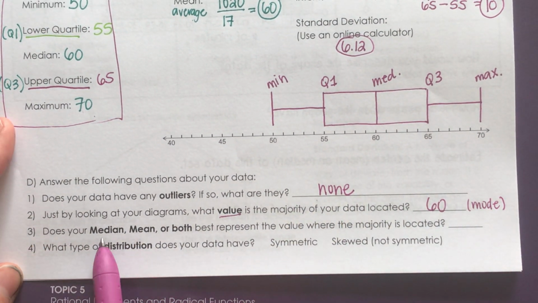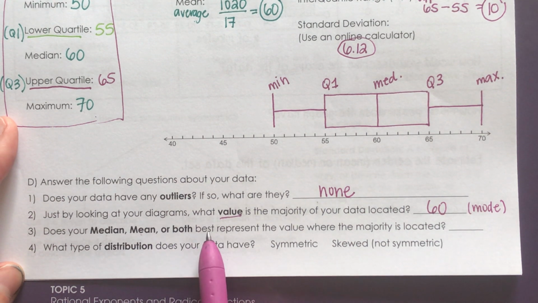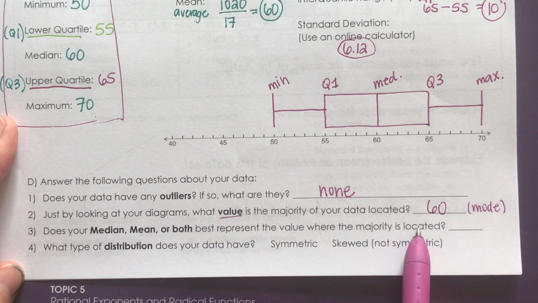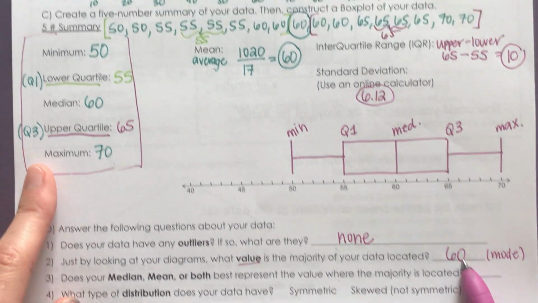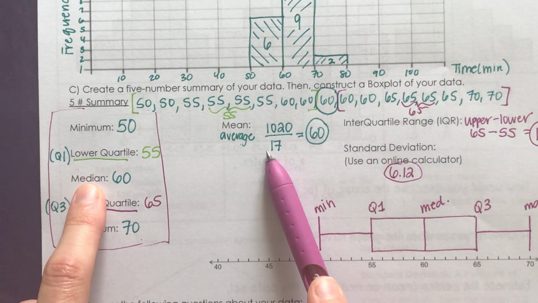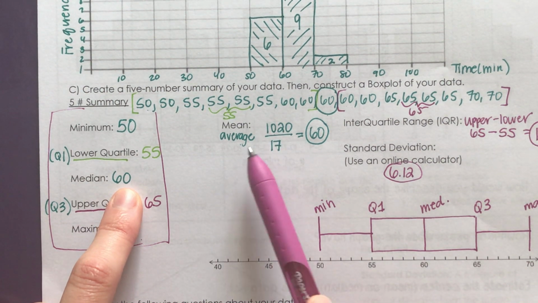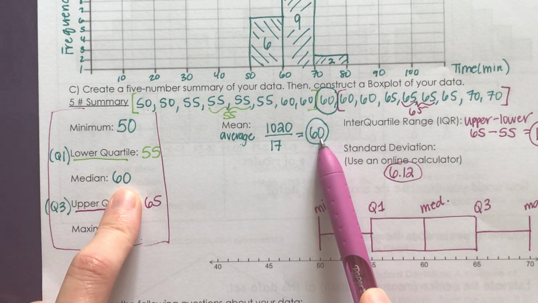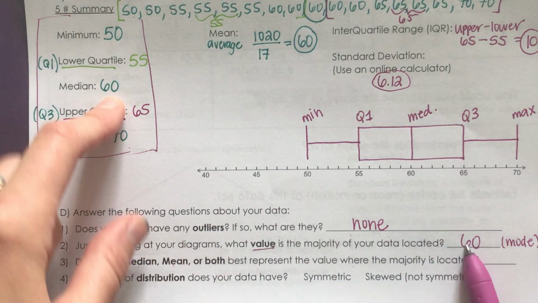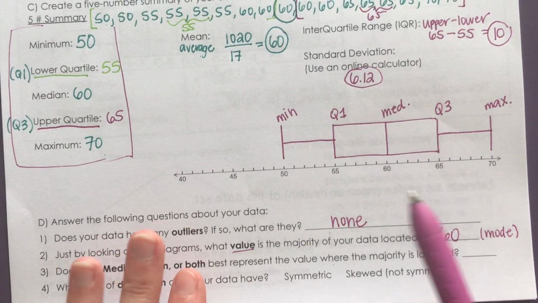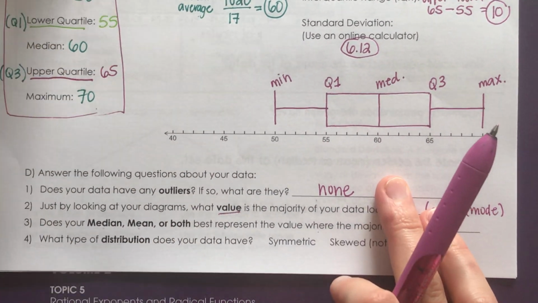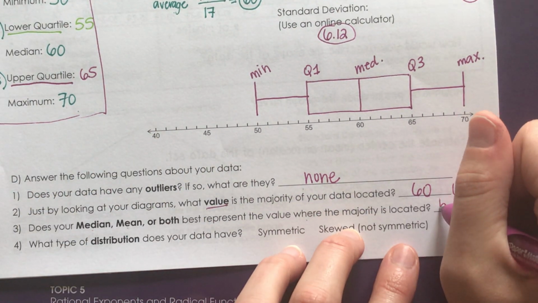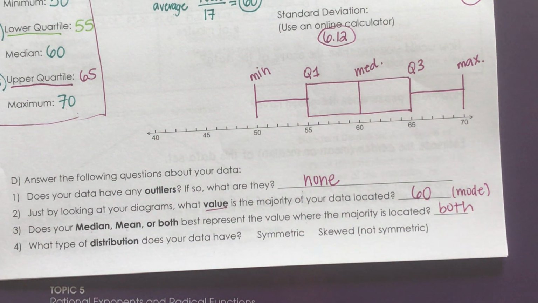Number 3, does your median, mean, or both best represent the value where the majority is located? So I know that most of my data is located at 60. If I look up here, my median happens to be 60 and my average happens to be 60. So both of these also occur at the mode. Notice my mean, median, and mode are all exactly the same. So both have a majority of my data.